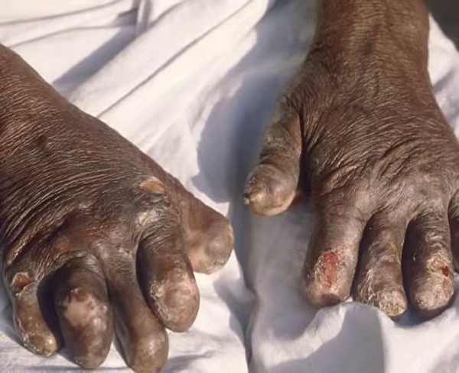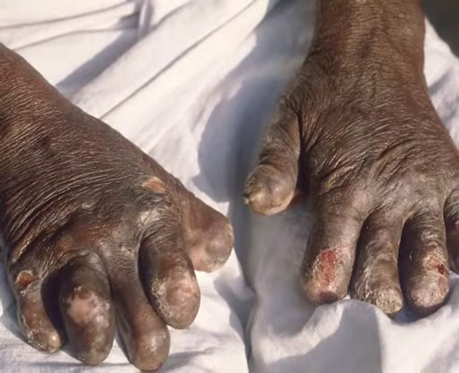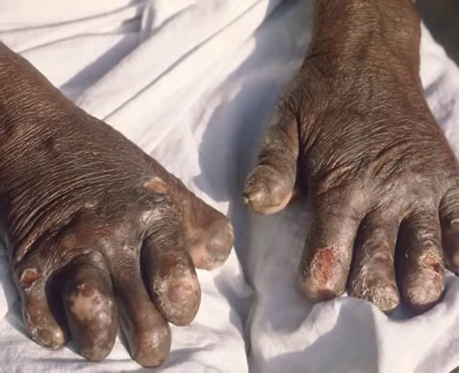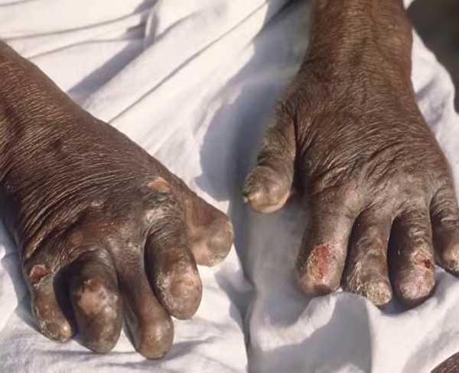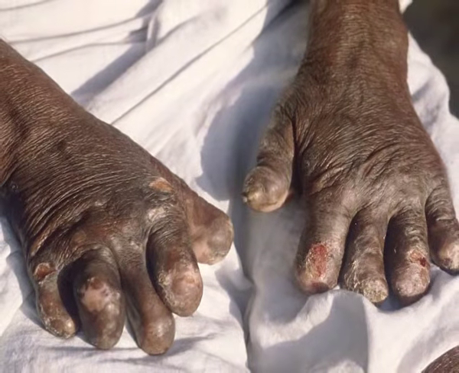Now, Dapsone has remained since its discovery the most popular drug of choice for the treatment of human leprosy.